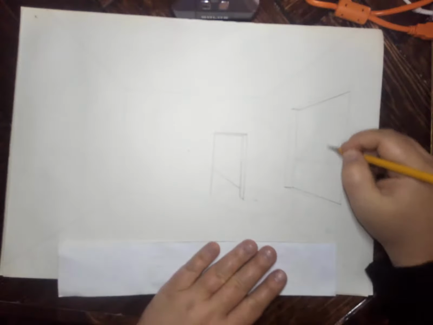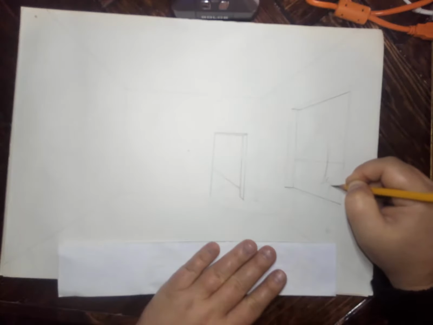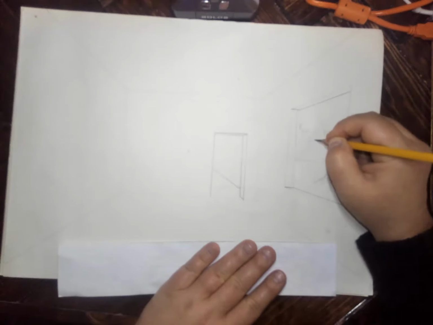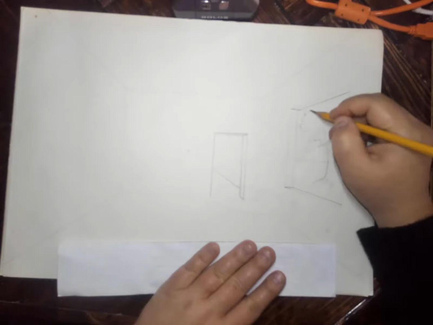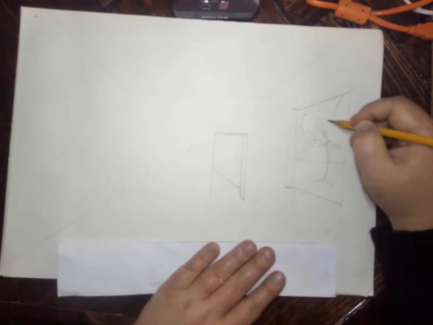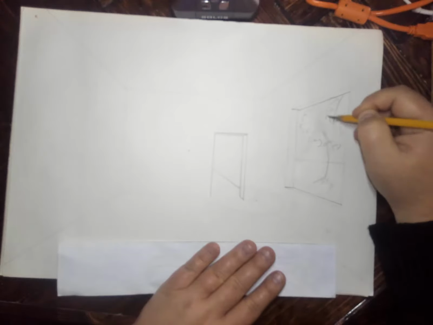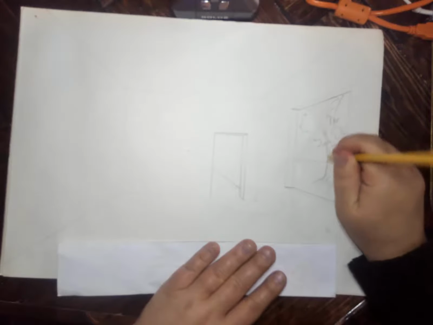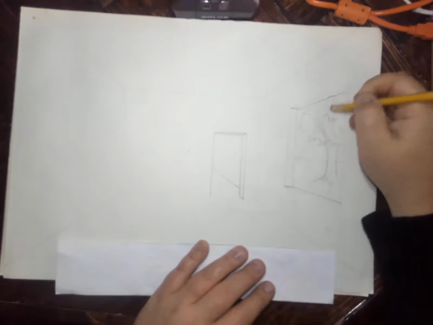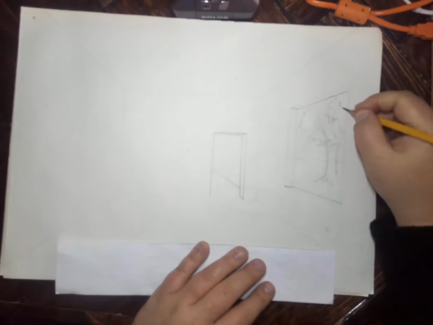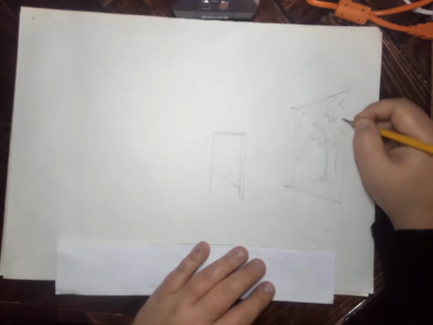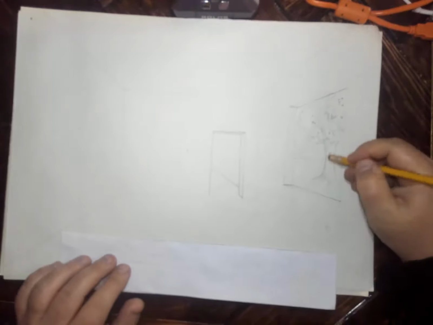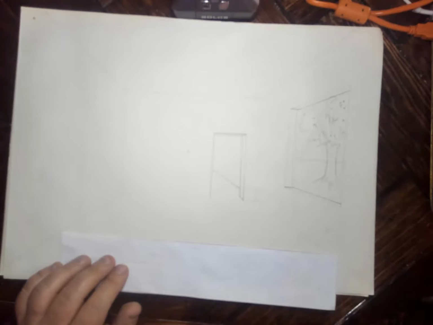And I might just add a little tree or something. I don't know. This is not the point of the drawing, so we won't spend too much time on it. Just a little something out there. Okay, so there, we've got a little tree in our yard.